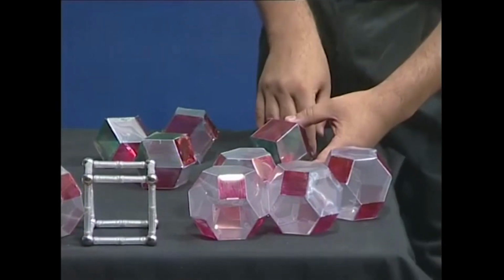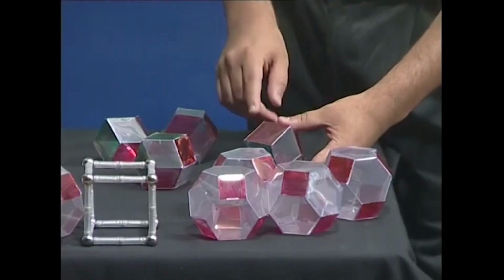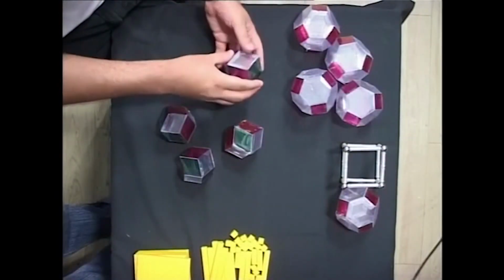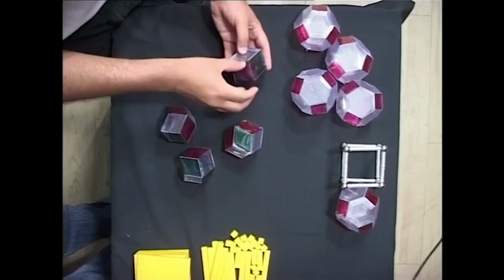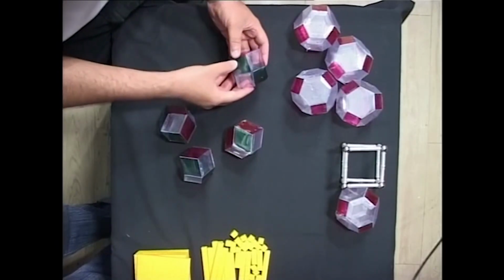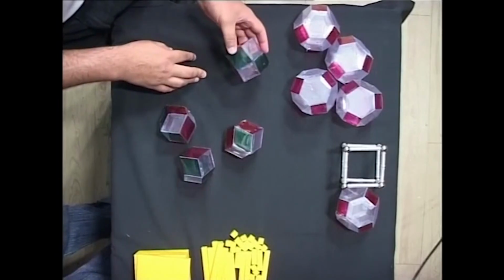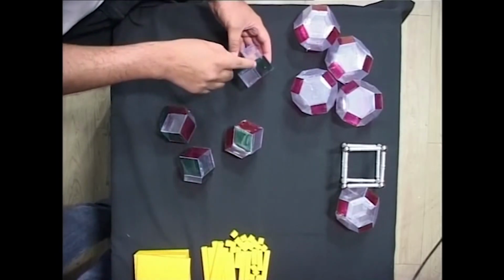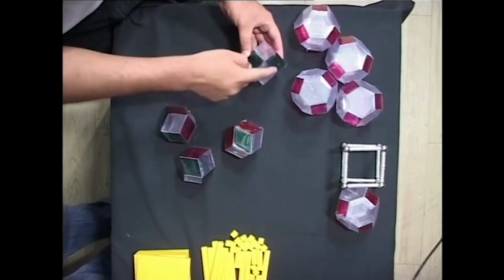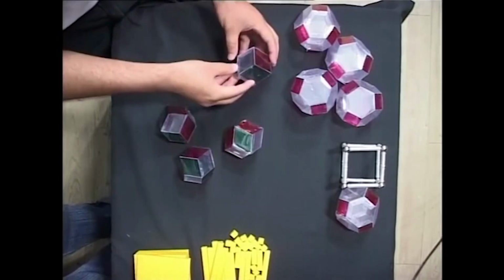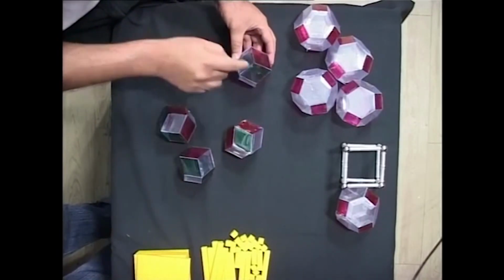Now let us look at the edges of this solid. The edges are all identical because they are between 2 rhombuses. So you can see this is an edge between 2 rhombuses, and this is the edge between these 2 rhombi. If I look at the vertices of this solid, you will notice that there are 2 kinds of vertices. One which has 4 rhombi sitting around it, and those vertices which have only 3 sitting around them.